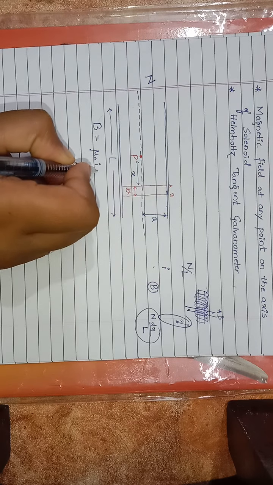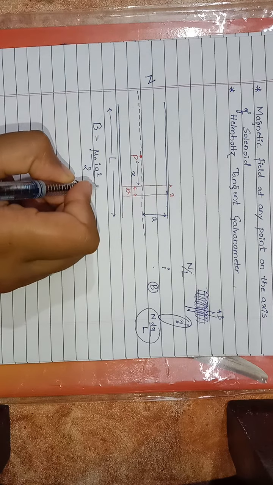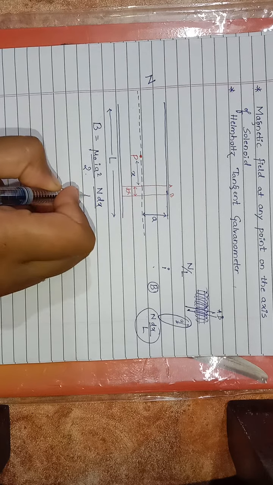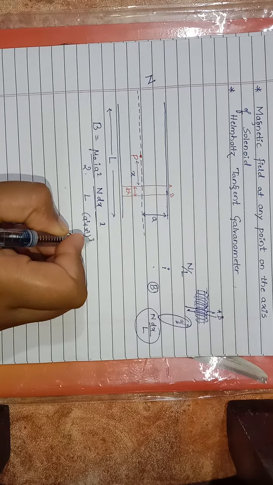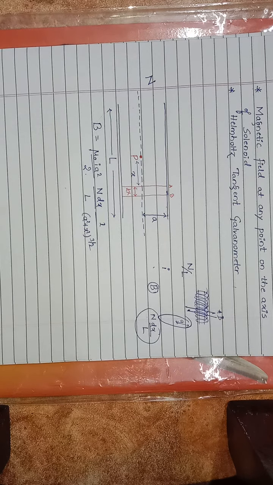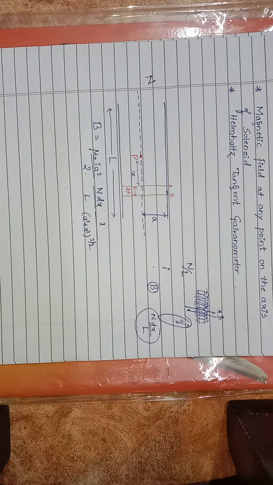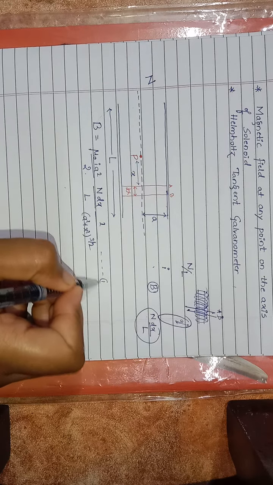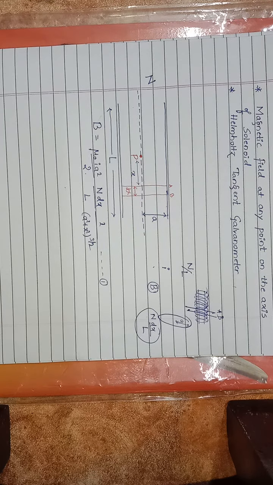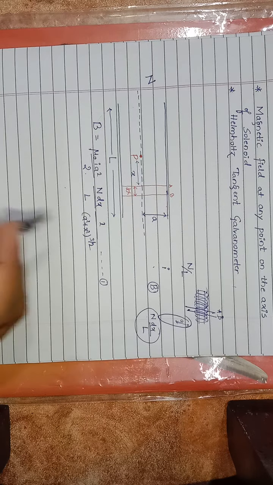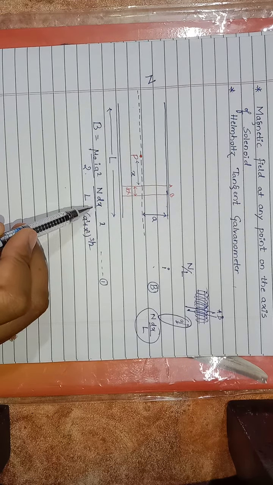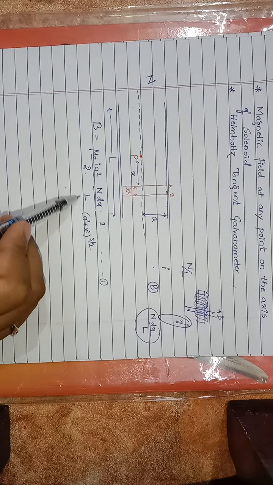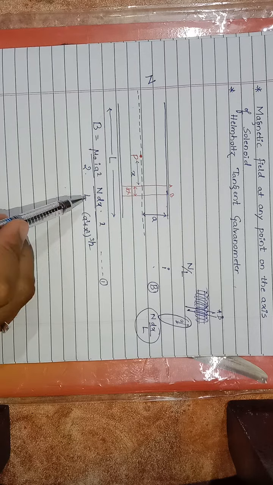μ₀ I a² n dx divided by 2L, and 1 divided by (a² + x²) raised to 3/2. Okay, so how did this come? From the previous derivations where we found the magnetic field at a circular coil. There we did n by L, but here it is n dx divided by L. Now let us use an angle φ here.